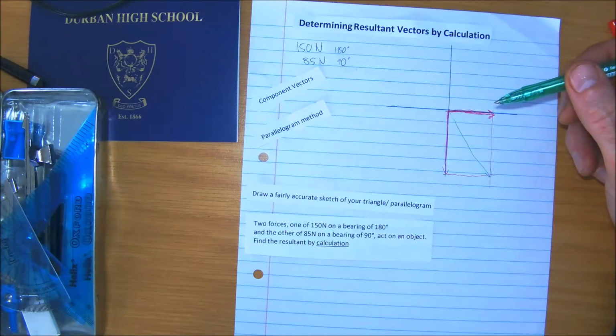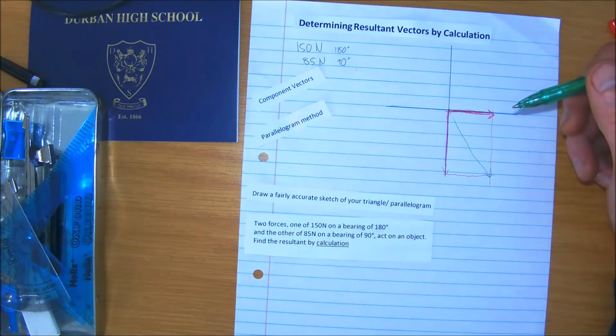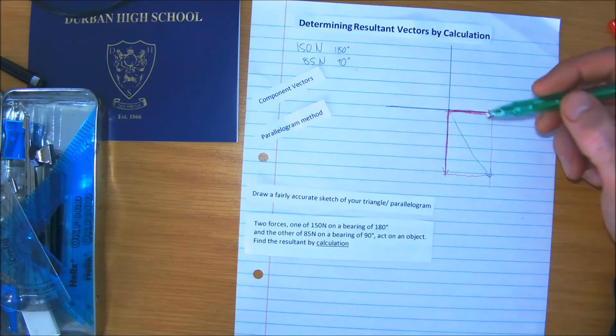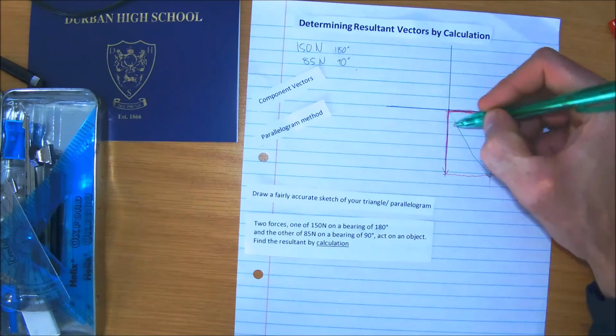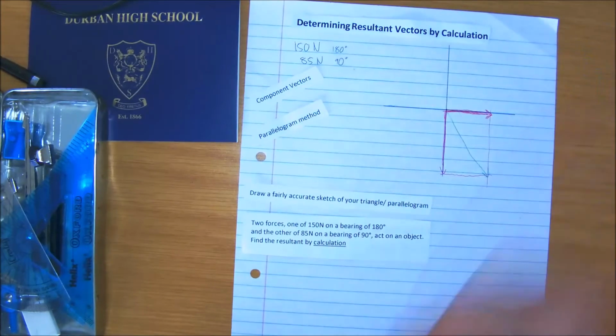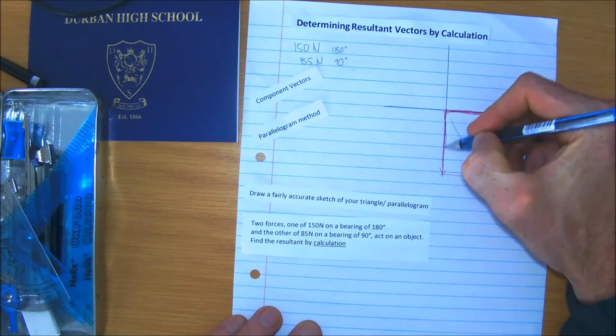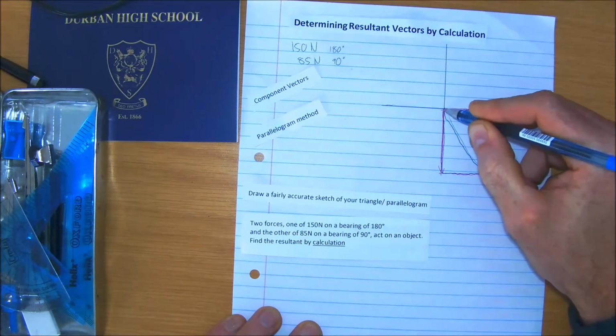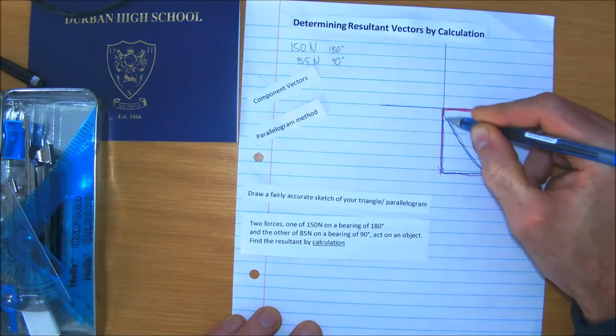Now it's important that we do that for a couple of reasons. One is that you need to label your triangle. So I am going to choose to use, and this is where I've used all the different colors, this triangle that I'm now outlining in blue.